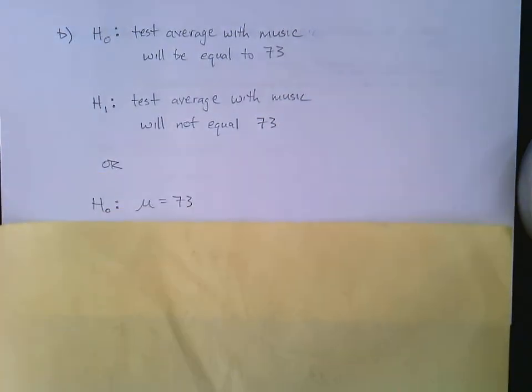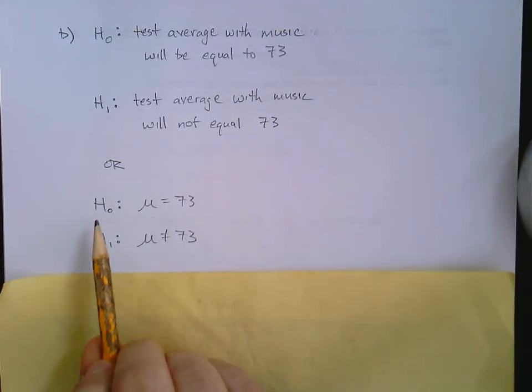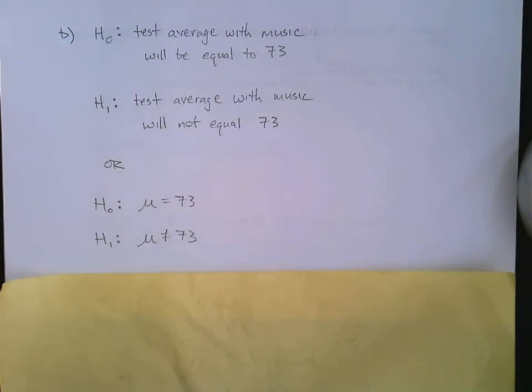Now, we could also put it in the more compact form, and we really prefer this, honestly. H0, that when they play music, the mean will still be 73. Or the alternative, that mu will not equal 73. And again, notice we're writing a not equals in this problem as compared to a greater than in part A, and certainly other examples that we will read later might have even a less than symbol, right? Just based on the way it's presented.